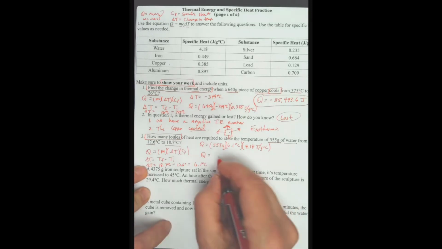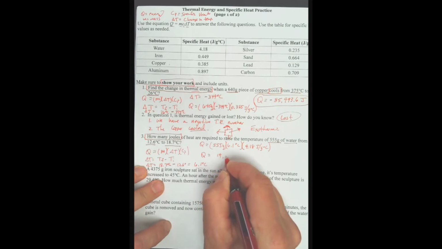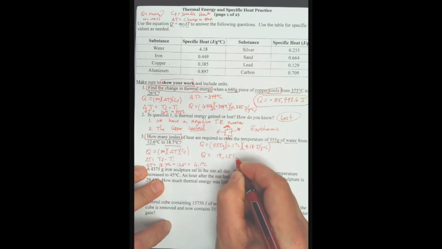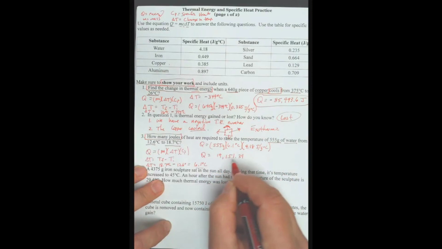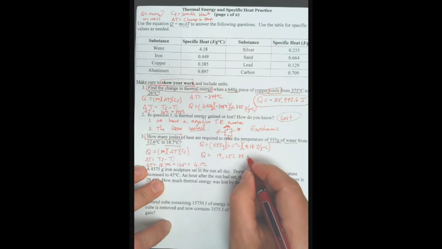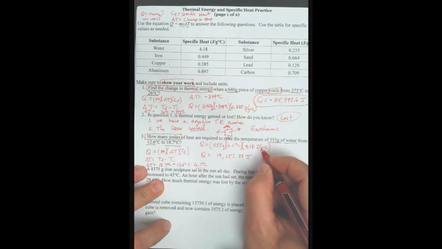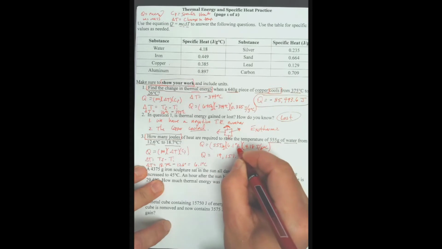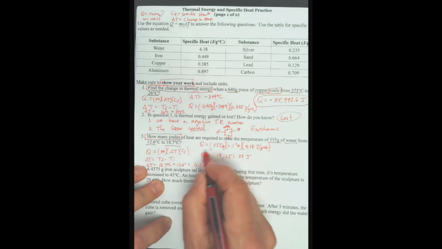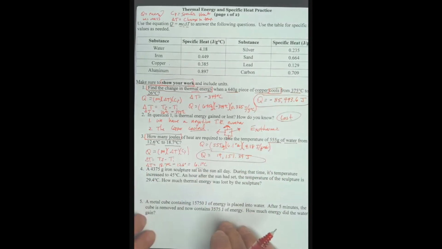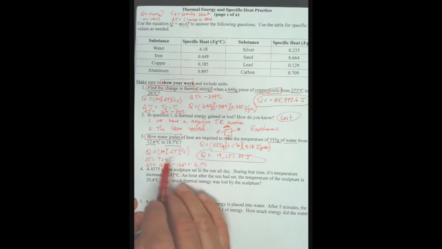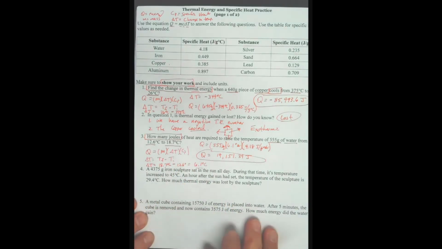555 times 6.1 times 4.18 equals 14,151.39. And because we are dealing with energy, this is going to be joules. And I can also go through and cancel my units algebraically. And I'm going to go ahead and circle that answer. Okay, and again, we just went through that process from start to finish.